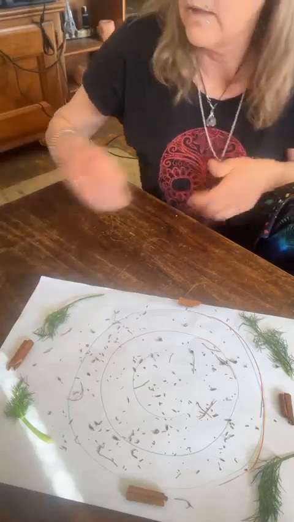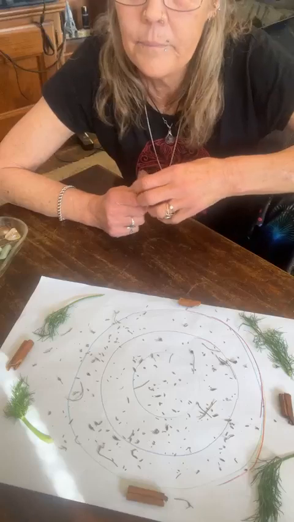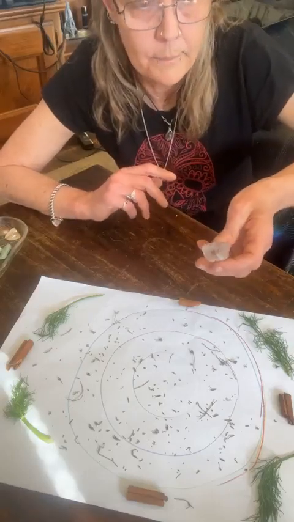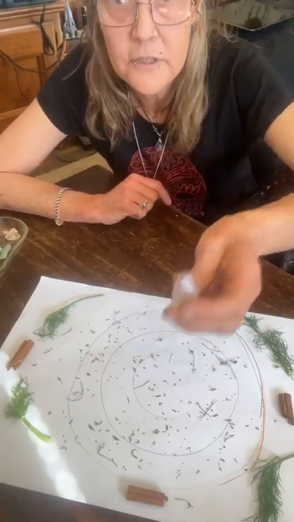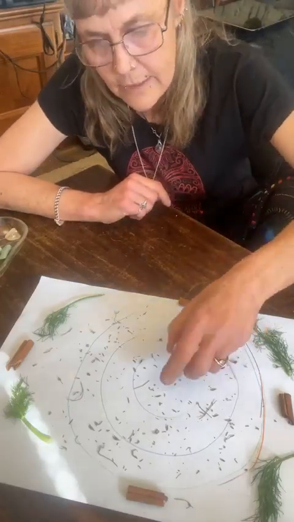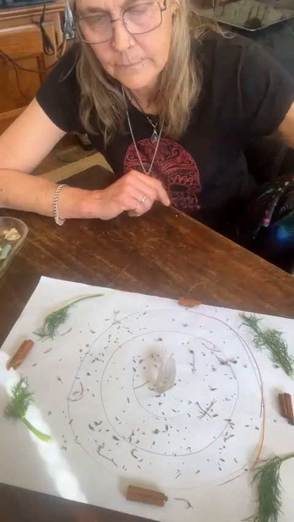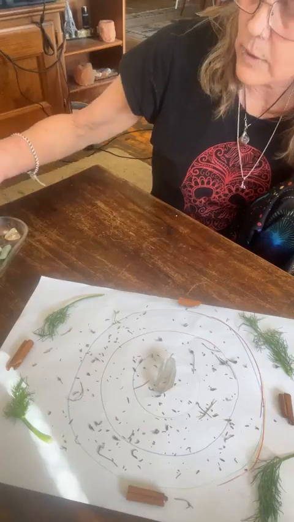Okay. So we'd start our grid by setting our focus stone, our clear quartz, and putting our intention into that. Next, we lay our waystone.